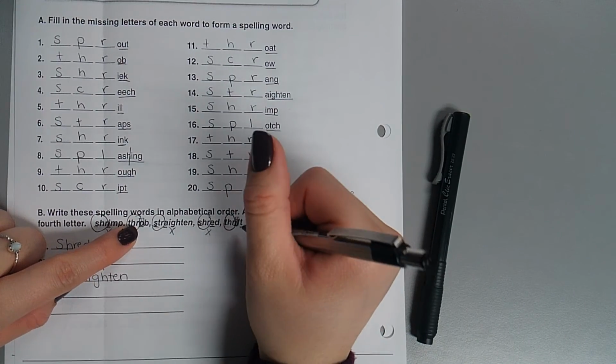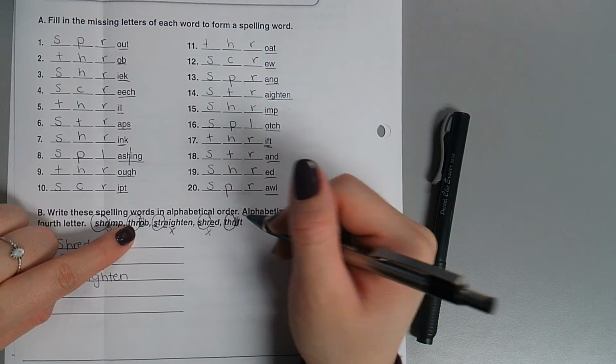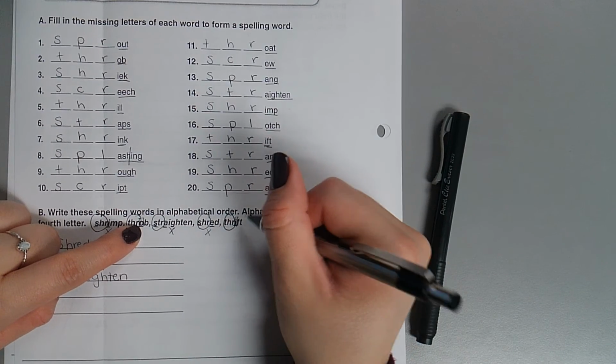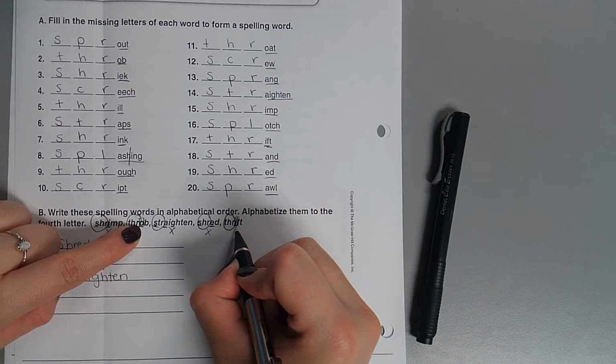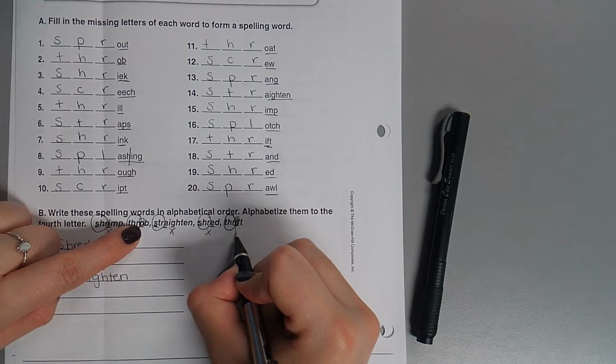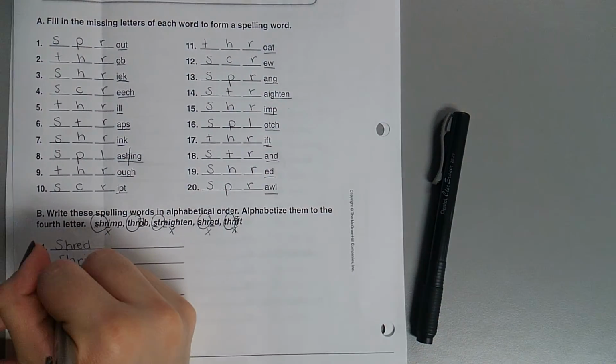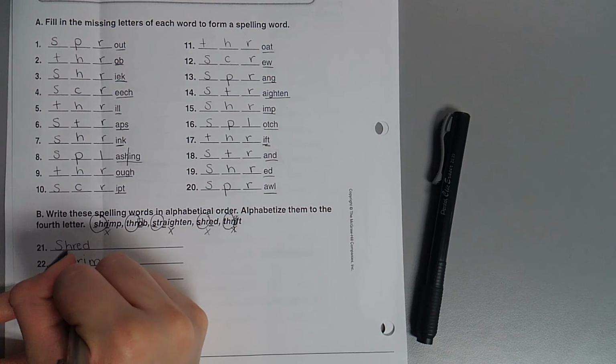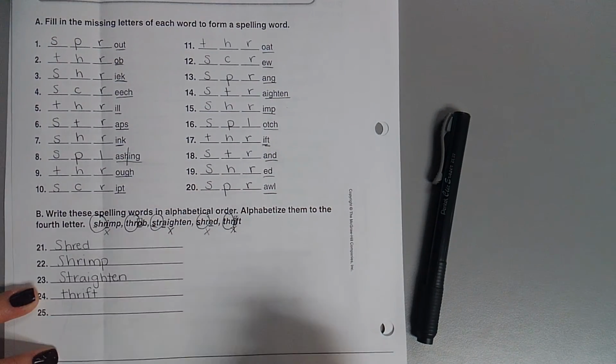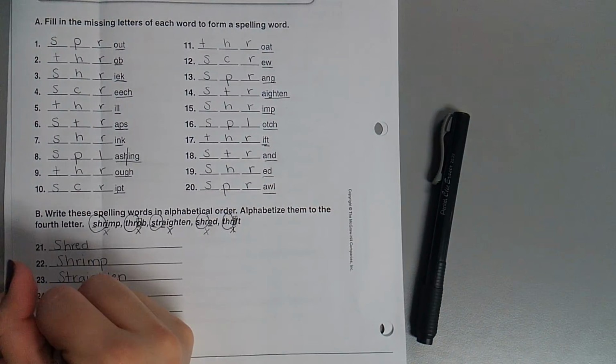So let's go ahead and say our ABCs and see which one would go next. A, B, C, D, E, F, G, H, I. So we can see that I comes first. So we know that thrift comes first, and then our last word would be throb.